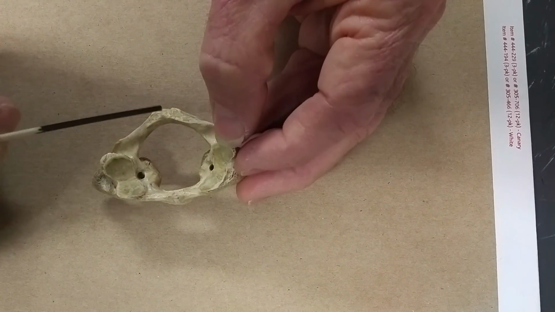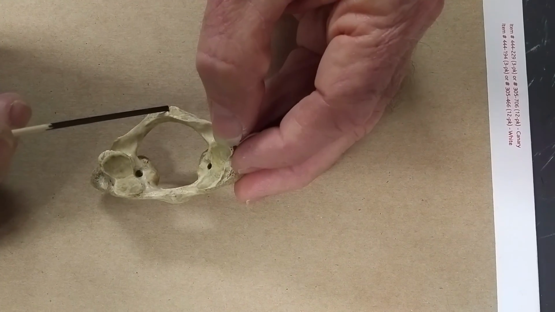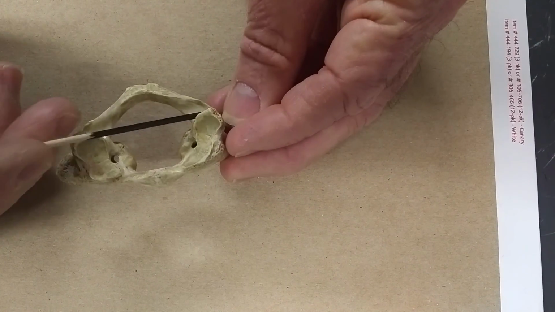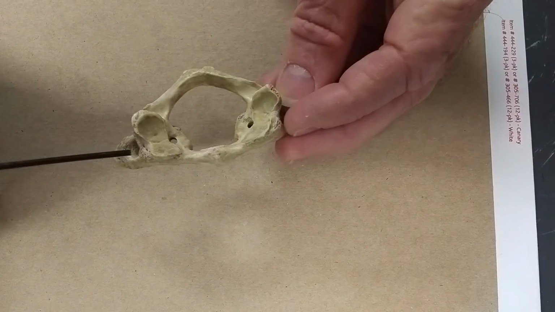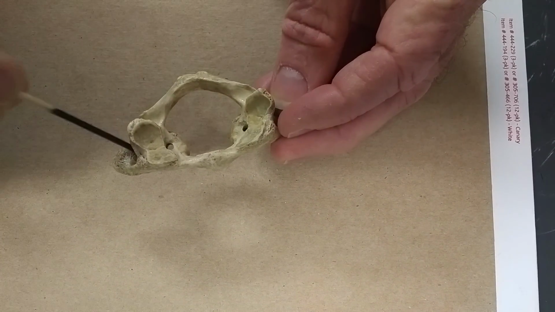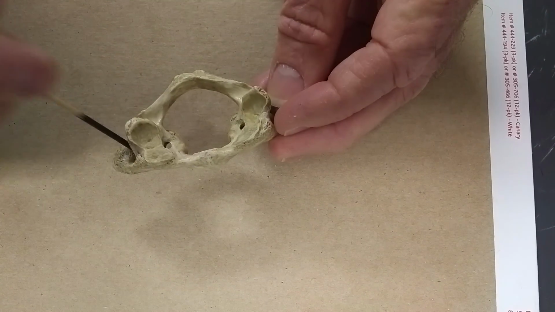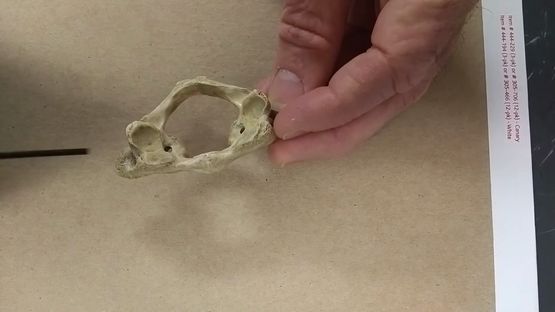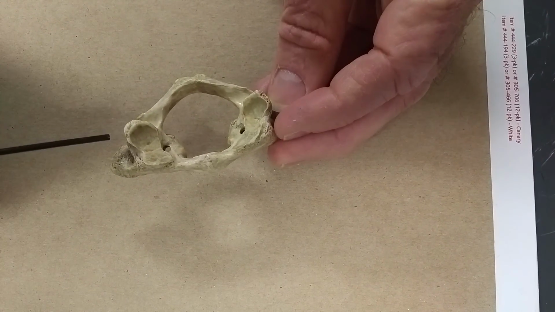The posterior arch has the posterior tubercle and also the groove for the vertebral artery. There's a transverse process, and the vertebral artery travels through this transverse foramen. All cervical vertebrae have a transverse foramen.